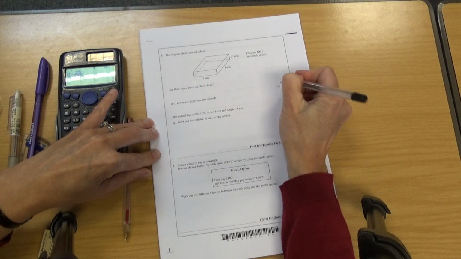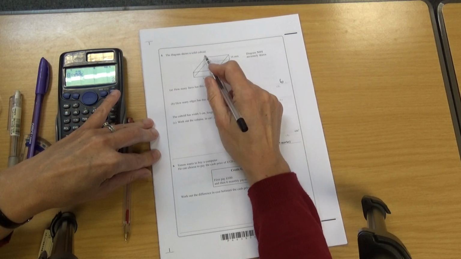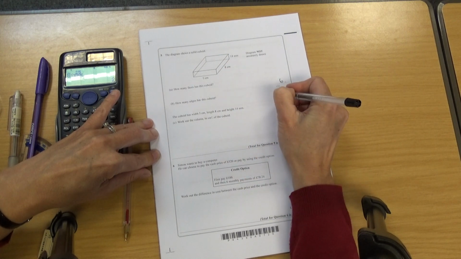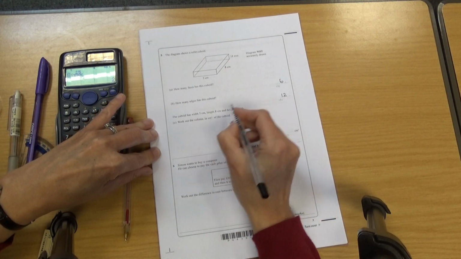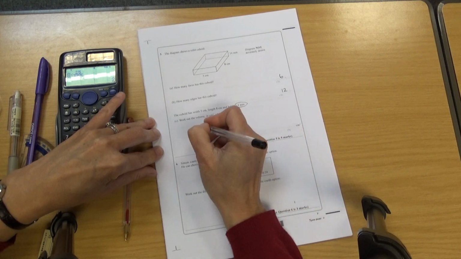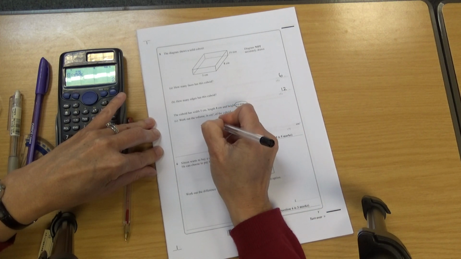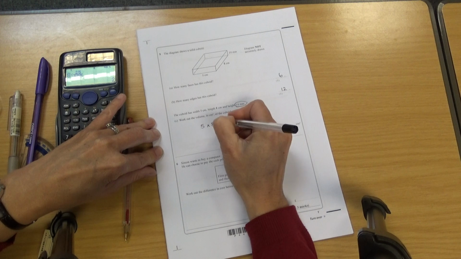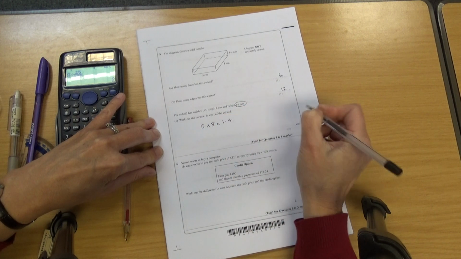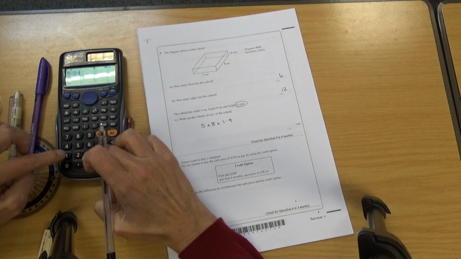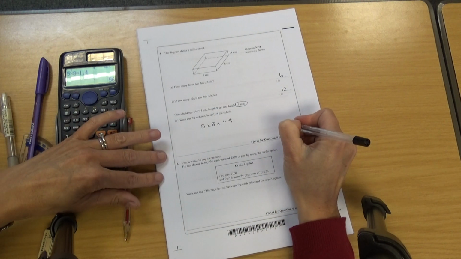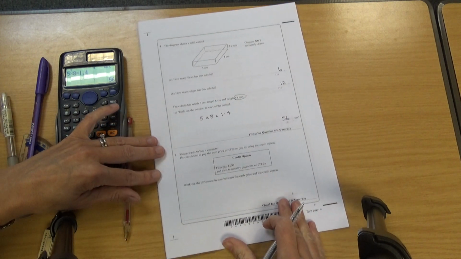Faces, 6. Edges, 1, 2, 3, 4, 5, 6, 7, 8, 9, 10, 11, 12. Volume in centimetres cubed, need to be slightly careful. So it's 5 multiplied by 8. 14 millimetres is 1.4 centimetres, which equals 56 centimetres cubed.